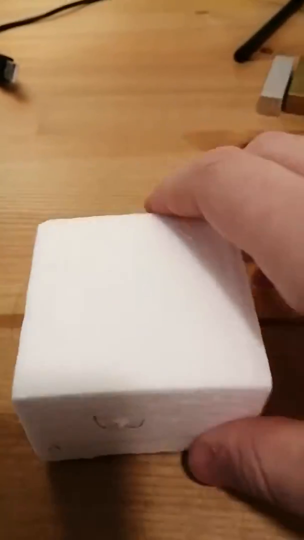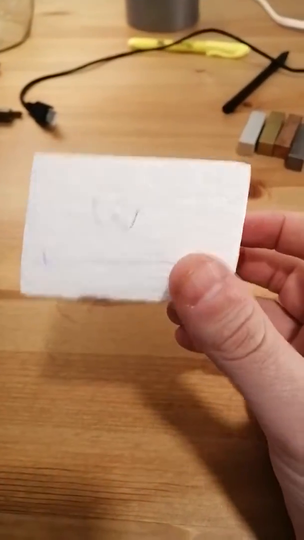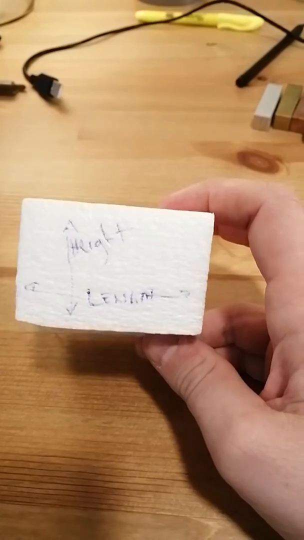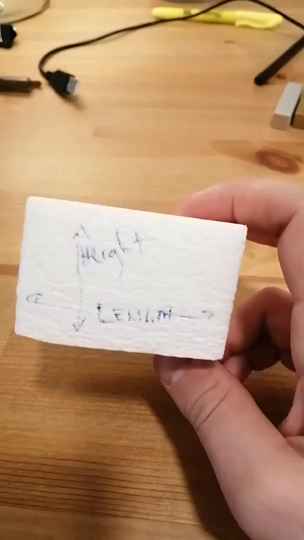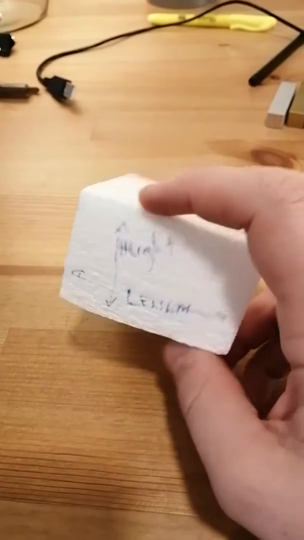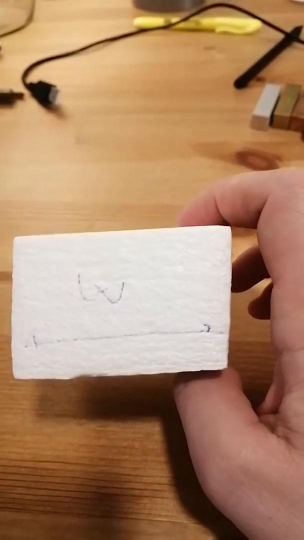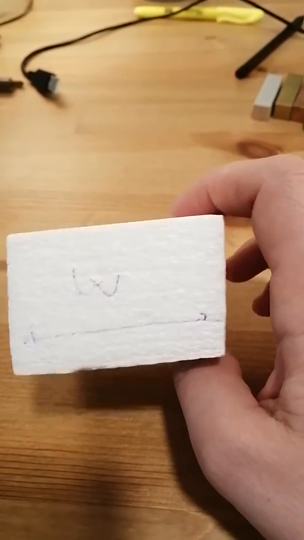So I have a block of styrofoam. It is very light and it is not very dense. The height of this block of styrofoam is 4 centimeters, the length is 7 centimeters, and the width is also 7 centimeters.